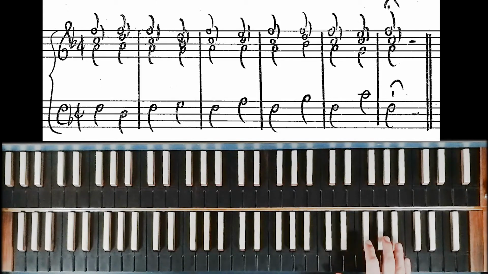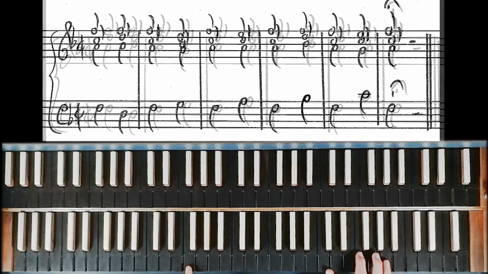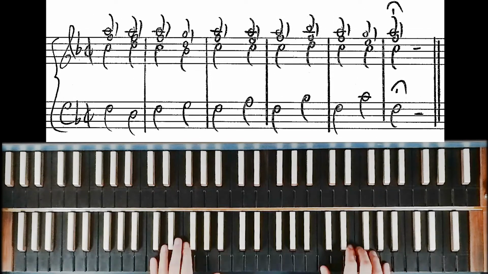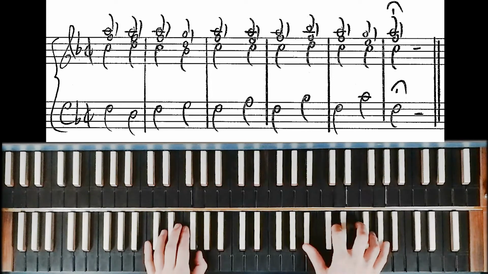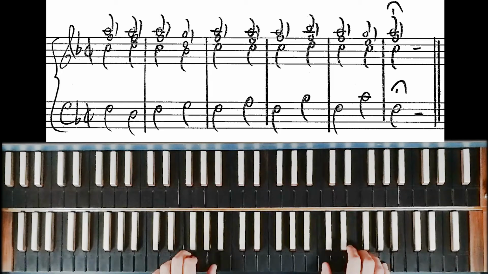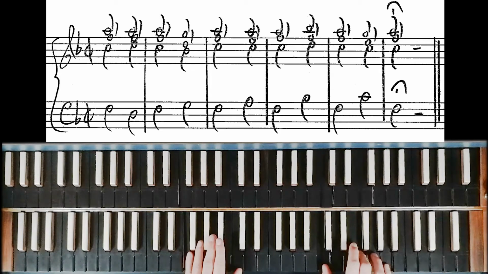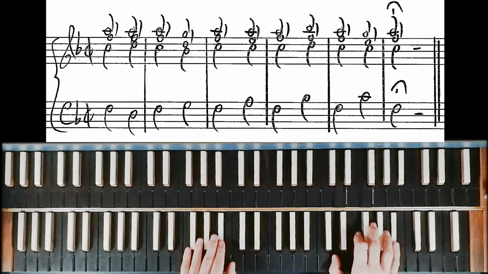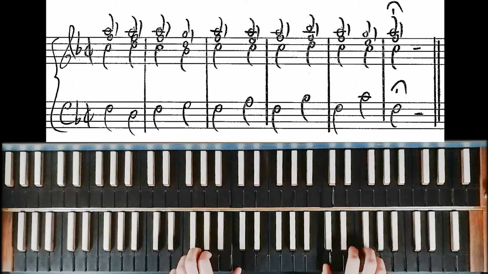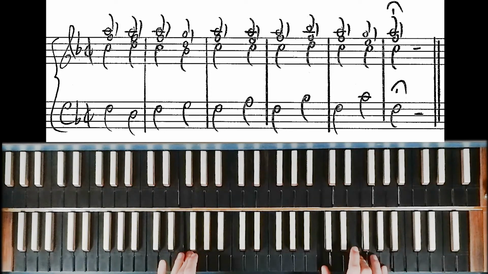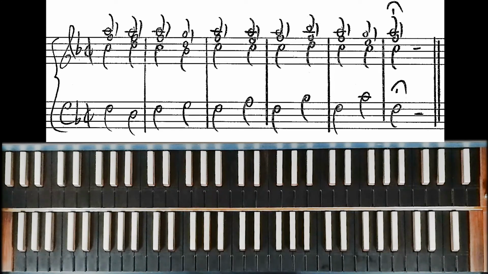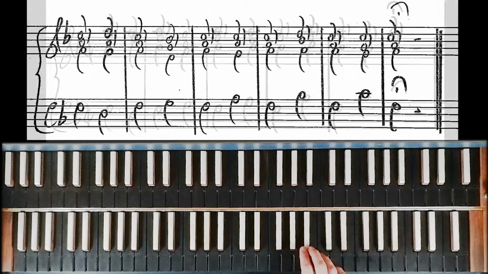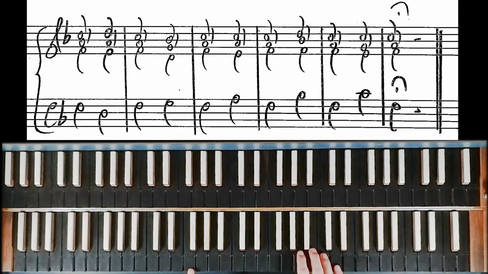Now let's redo this exercise, but starting with the third position. And now let's do another time this exercise, but starting in the fifth position.